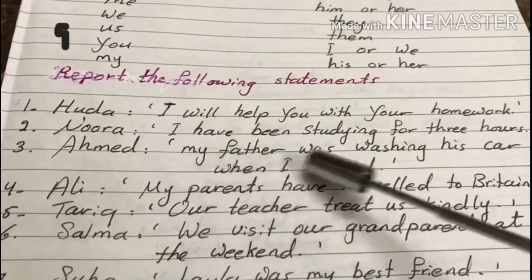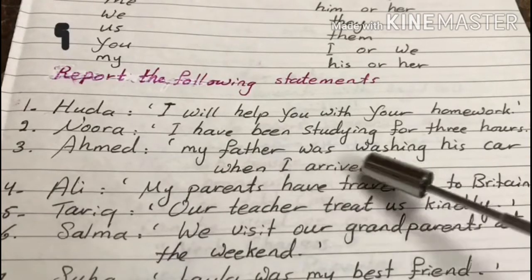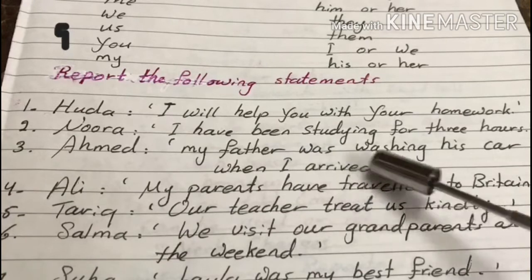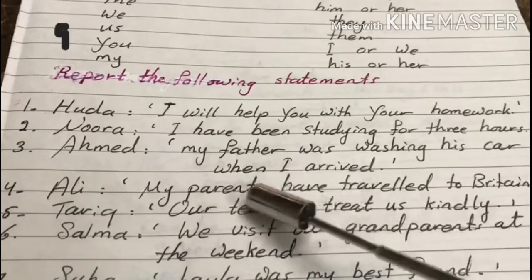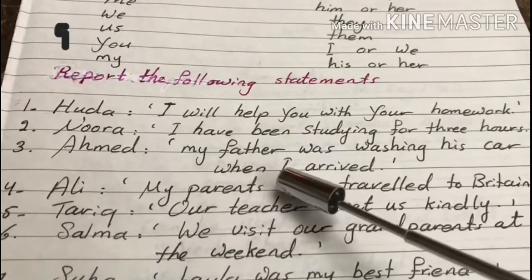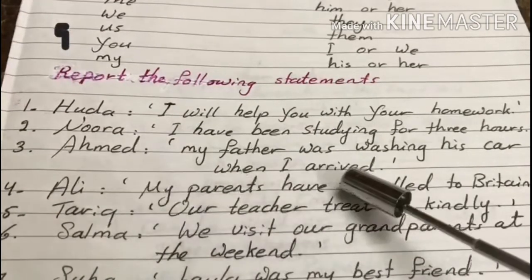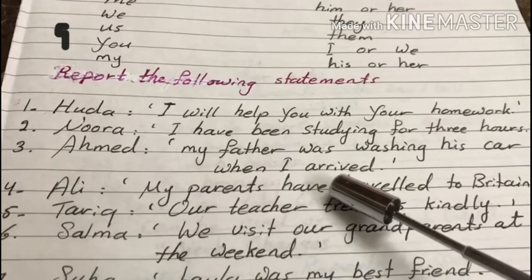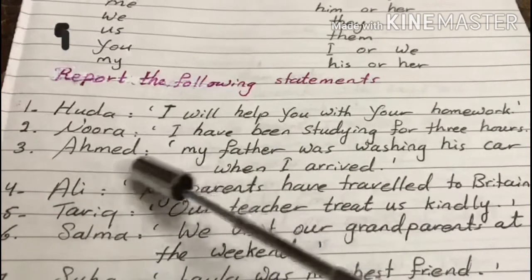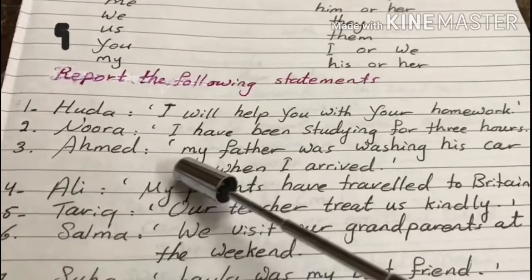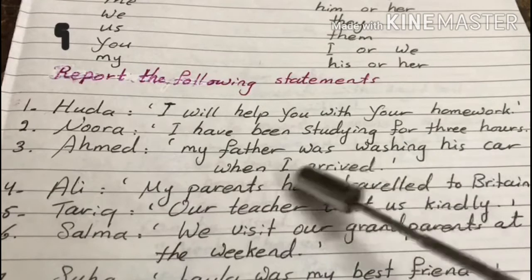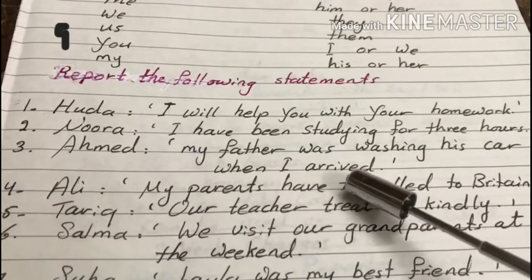His father was washing, past continuous becomes past perfect continuous, had been washing his car when he had arrived. I becomes he because we are talking about Ahmed, and the verb arrived, past simple, changes to past perfect simple. Again, Ahmed said, or Ahmed told me, that his father had been washing his car when he had arrived.